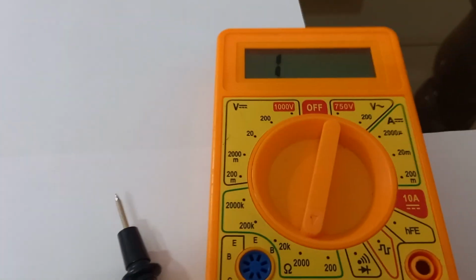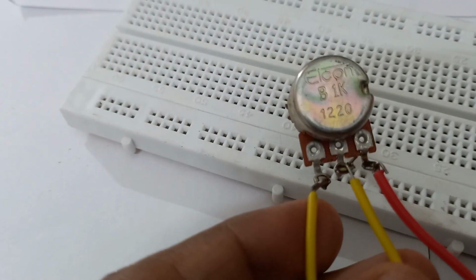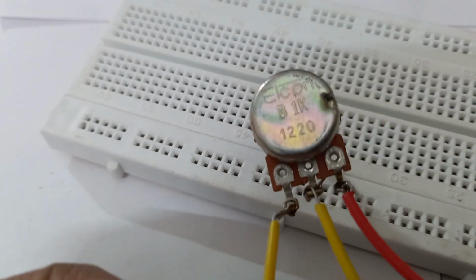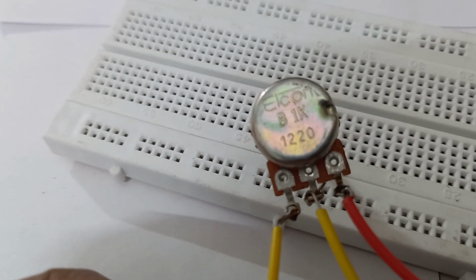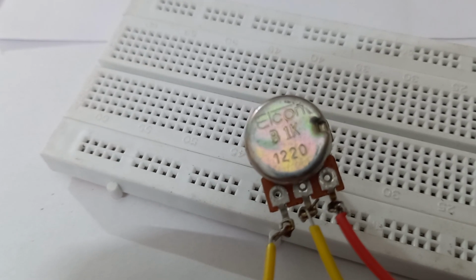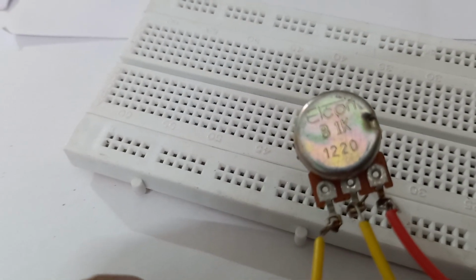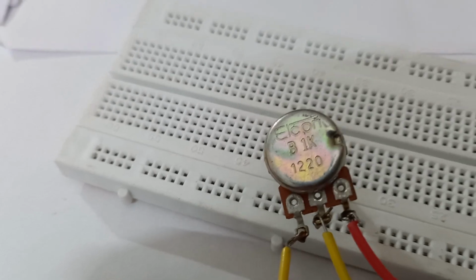I'll keep the multimeter position at 2000 because my potentiometer is 1220. See, the value of this potentiometer is 1220, which means 1.22 kilo ohm. This is the potentiometer I am using. So how does the resistance vary? Maximum I should get 1220 ohm here.